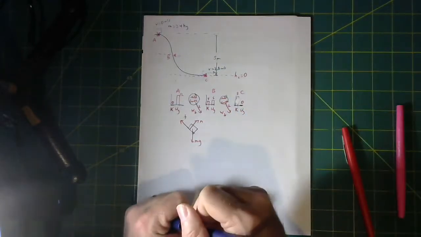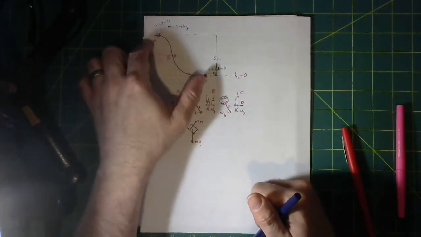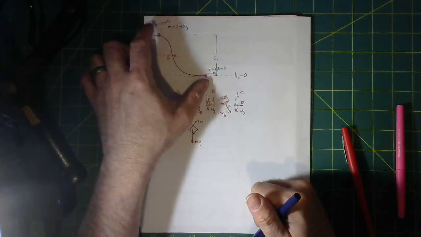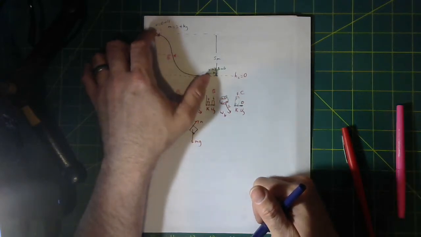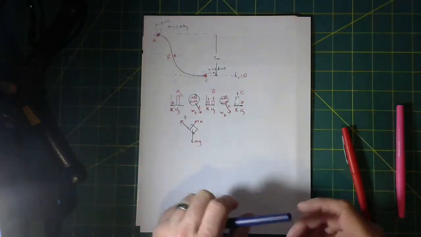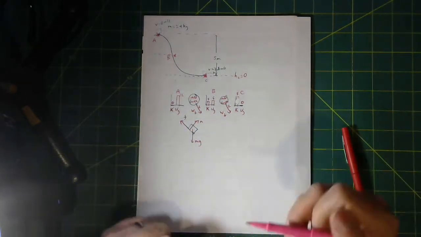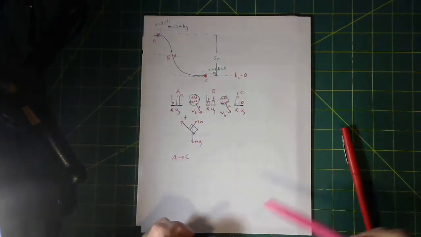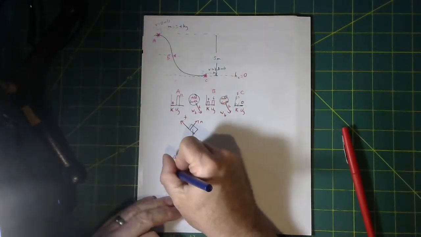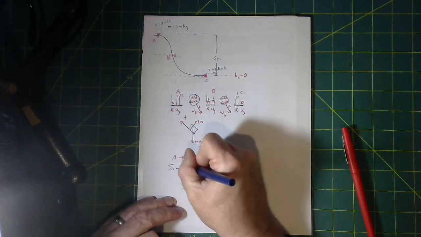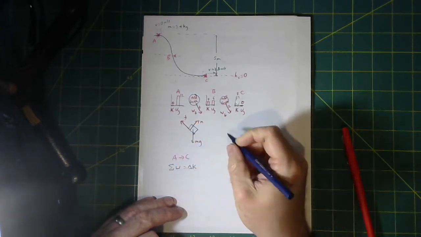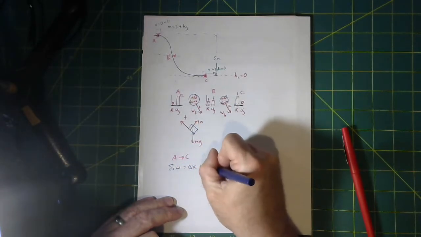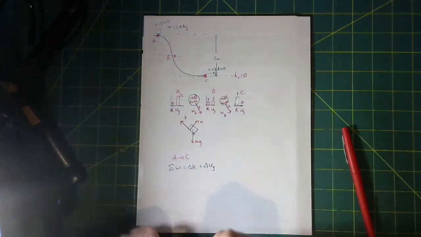Okay, again, we're going to go overall from A to C. That's what they want to know, the energy taken out from A to C. So for the overall process, I'm going to be analyzing this going from position A to position C. We're going to use the work energy theorem. Sigma W is delta K. And because I'm including the Earth in the system, I can have a delta UG.